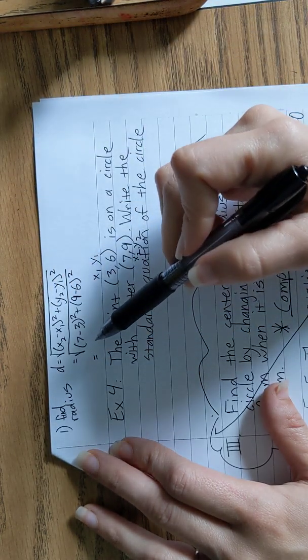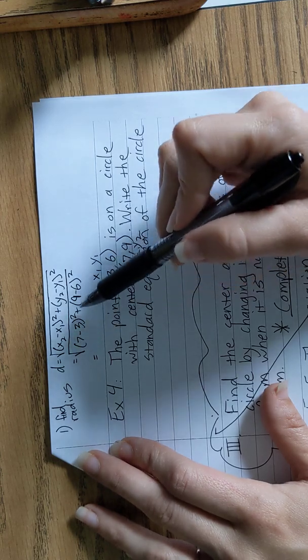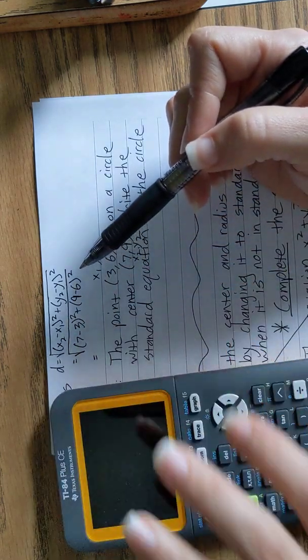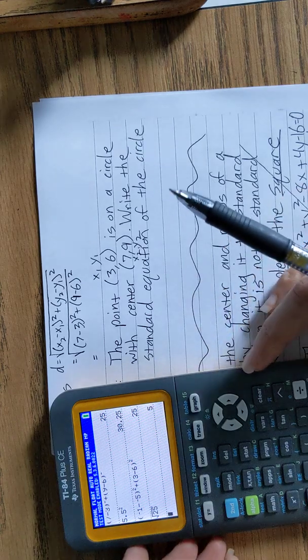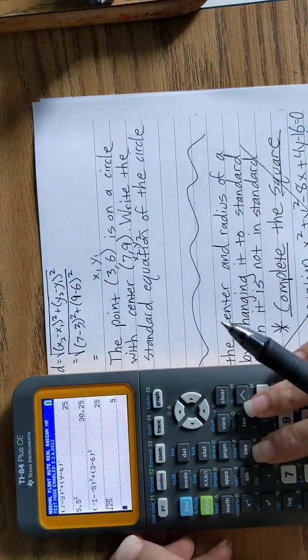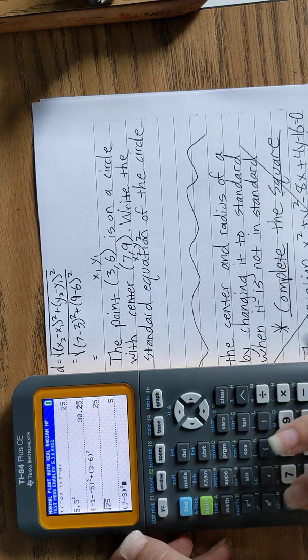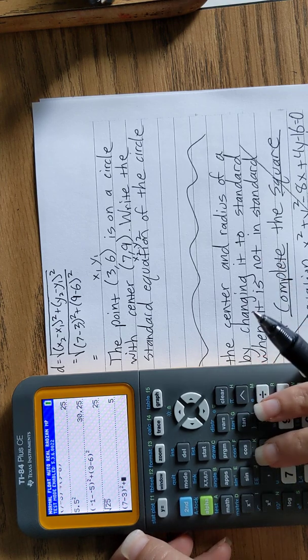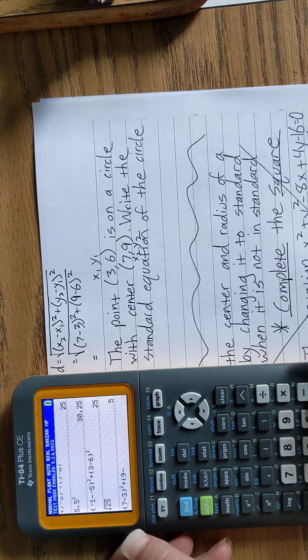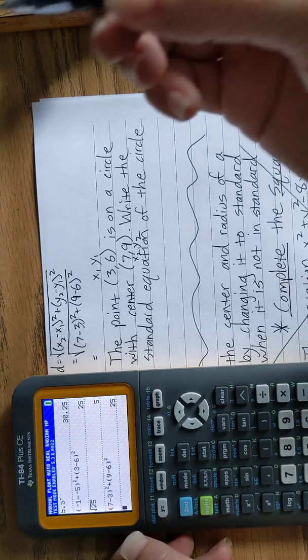Then I'm going to put that in the calculator, just the stuff under the radical for now. So I'm going to put in 7 minus 3 squared plus 9 minus 6 squared. Hit enter, that gives you 25.